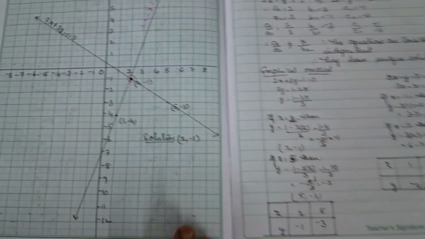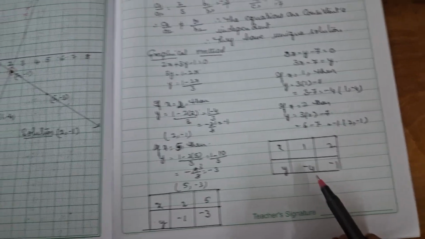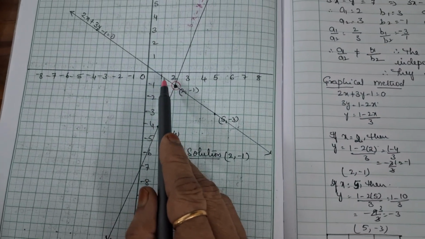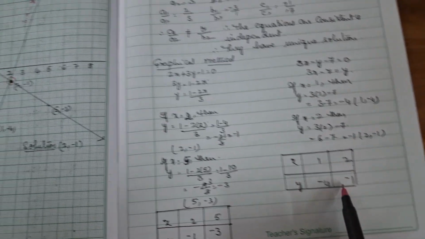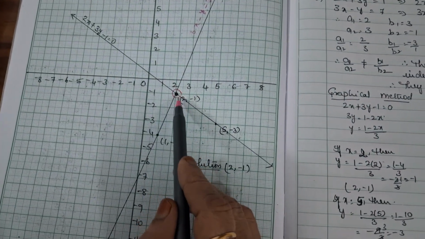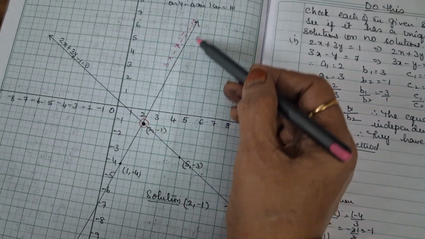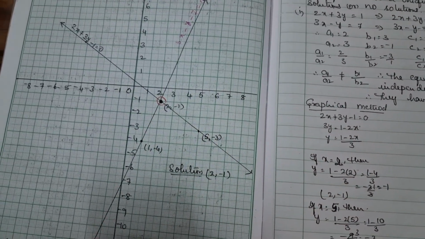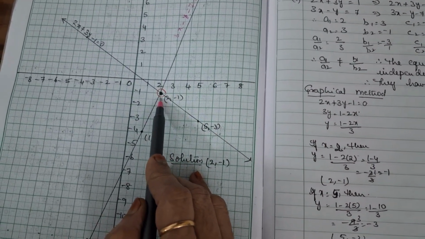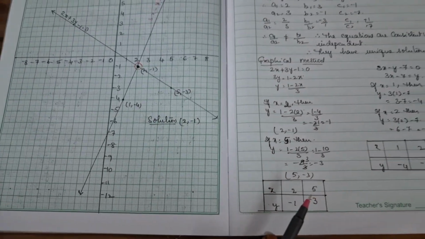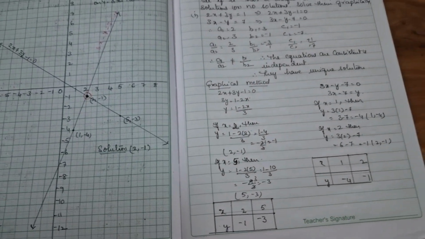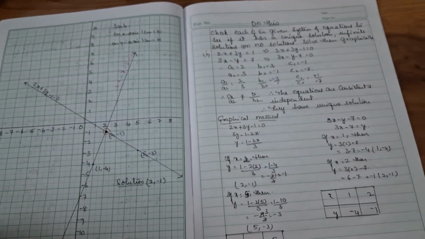So for this also, what are the ordered pairs? 1 comma minus 4, this one. And the second one, 2 comma minus 1. So this is a straight line that I have got. These two are intersecting at one point. The solution is 2 comma minus 1. So they have a unique solution that you have proved by using the graphical method.